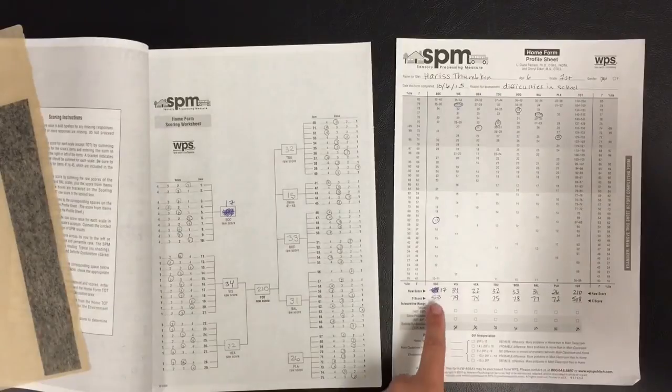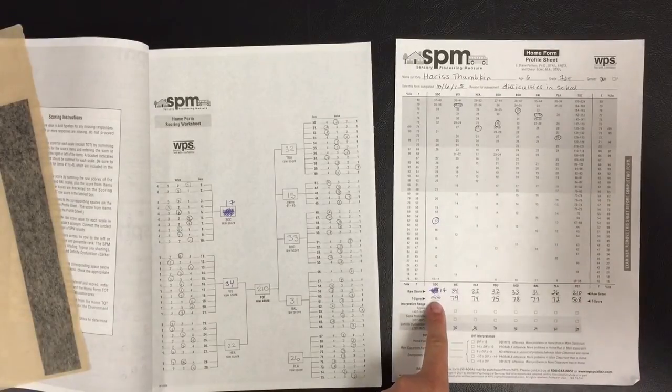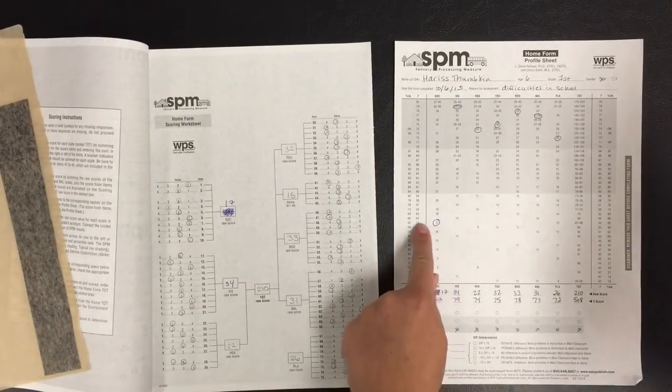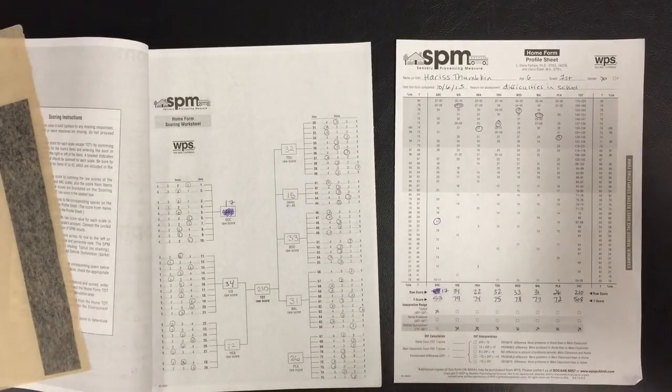Next, enter the T-score for each scale at the bottom of the page. Below that, for each column, check the box that corresponds with the interpretive ranges, the different shades from above.